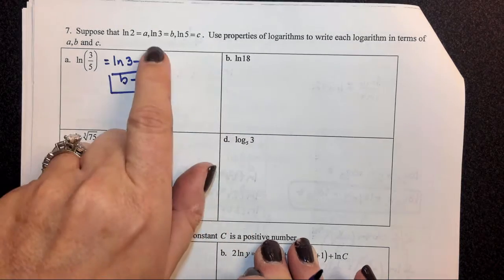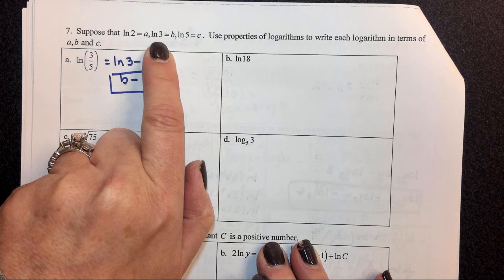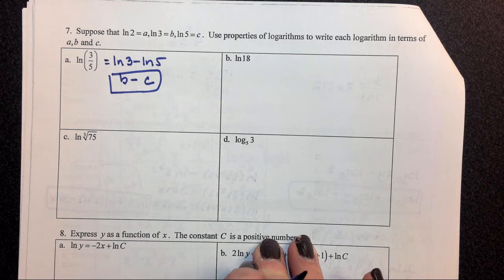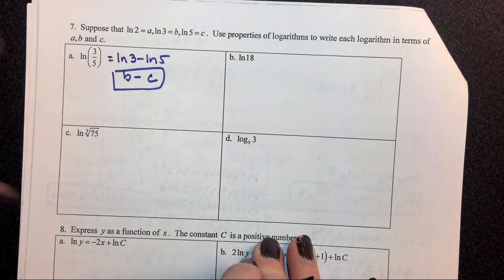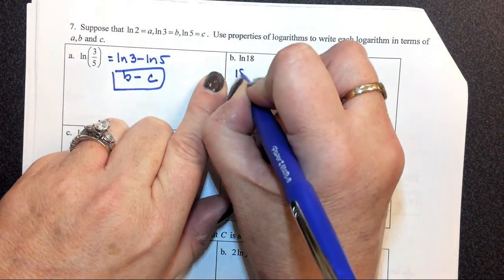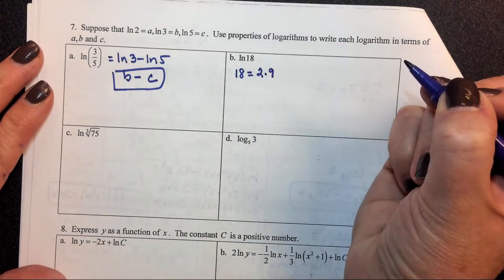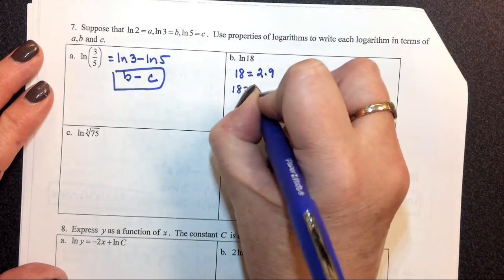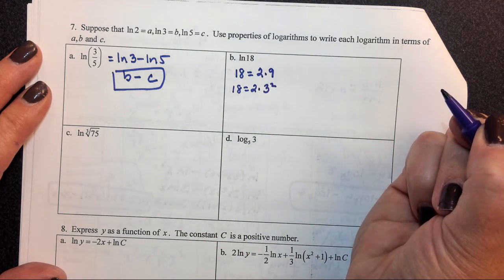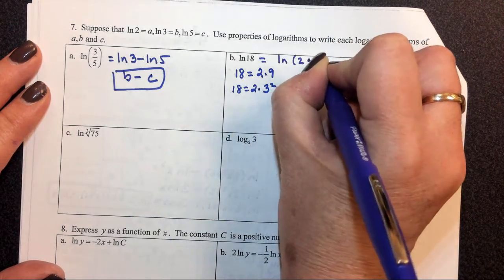Now 18 is not one of the numbers up here. So I don't see an equivalency to natural log of 18. So the idea of using the properties of logarithms, however, I know I can expand products and quotients. Well, given my 3, 5, and 2, is there a way I could rewrite 18? Well, I know 18 is equal to 2 times 9, correct? And then what is 9 equal to? 9 is equal to 3 squared. So I can rewrite the natural log of 18 as the natural log of 2 times 3 squared.